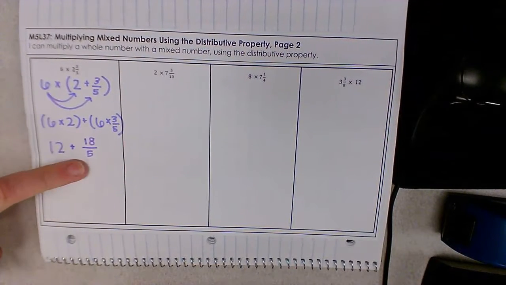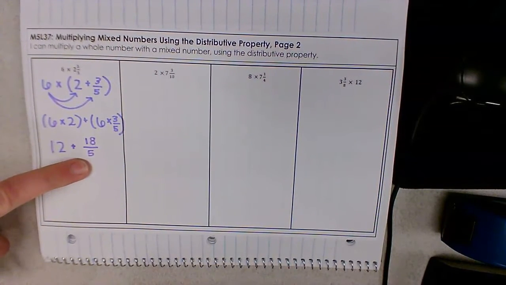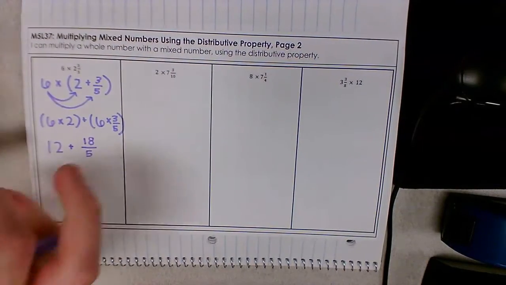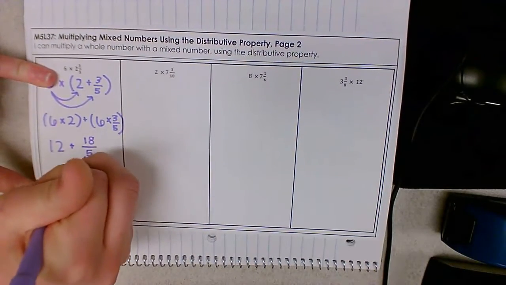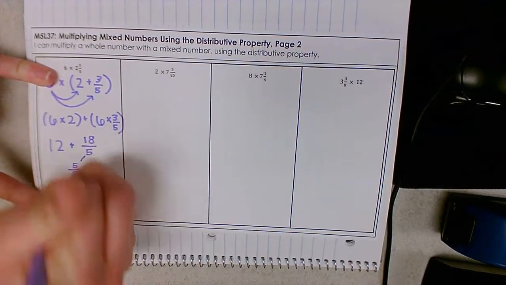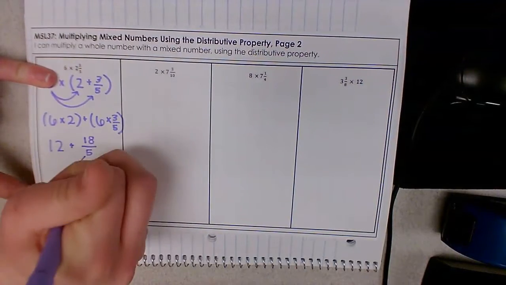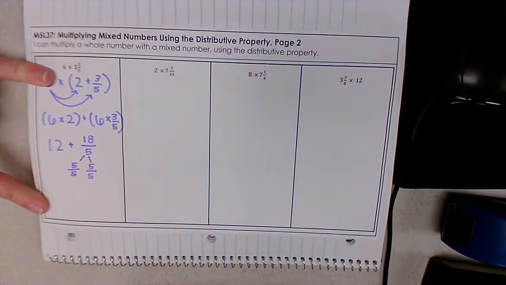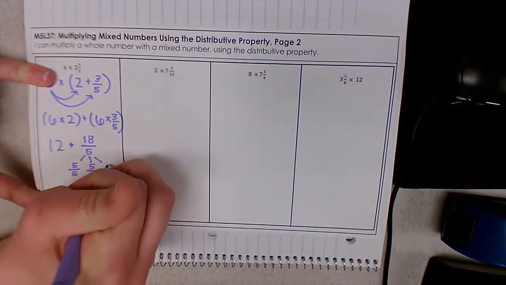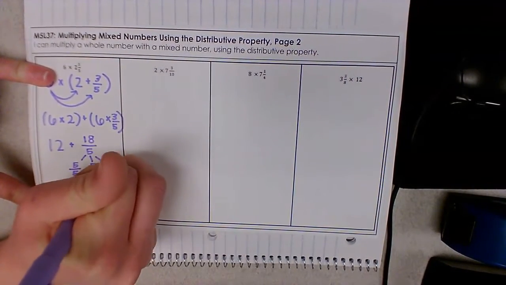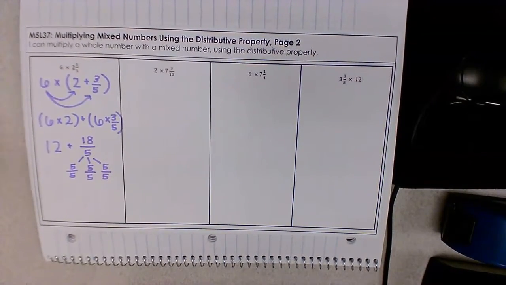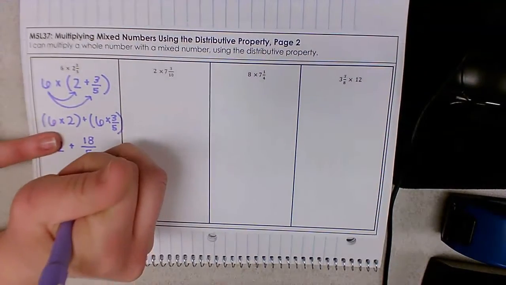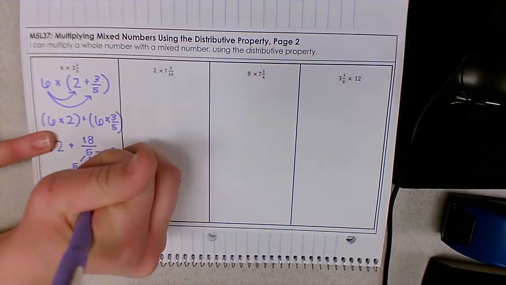I wonder how I can turn this into a mixed number. How many groups of 5/5 can I pull out of 18/5, and what would be left over? 5. Can I do it again? Yep. 10. I can do it again. 15. I cannot do it one more time. That would take me to 20. I've pulled out 15. I can only pull out 3 more.